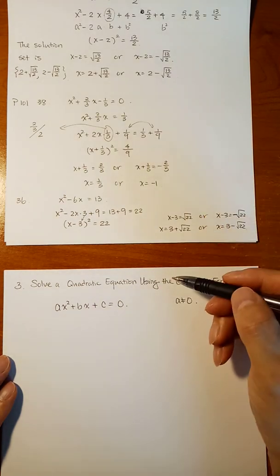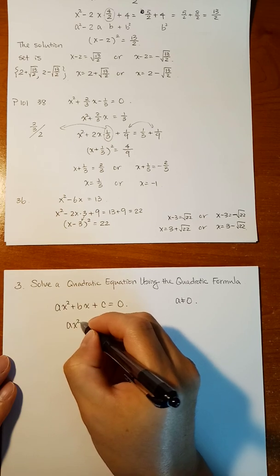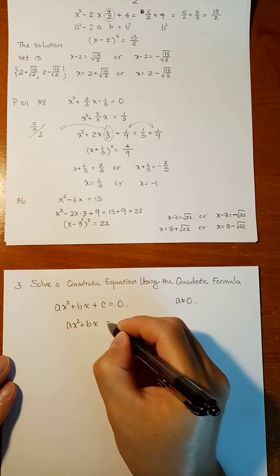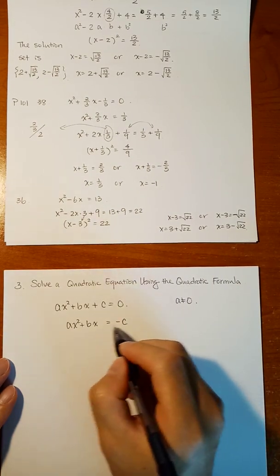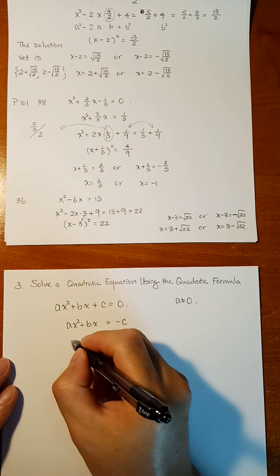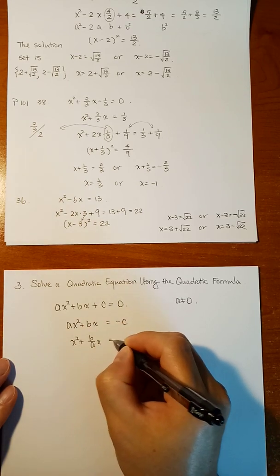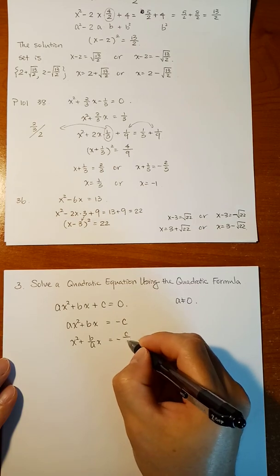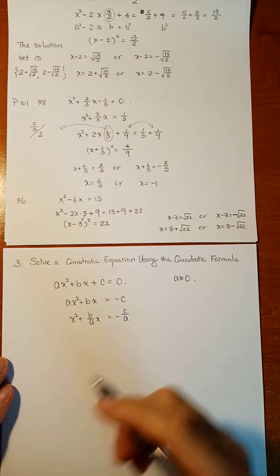What did we do? We first move c to the other side. This is how we did. And then we divided the whole equation by a, so that x squared has no coefficient. We can do this division because a is not 0.